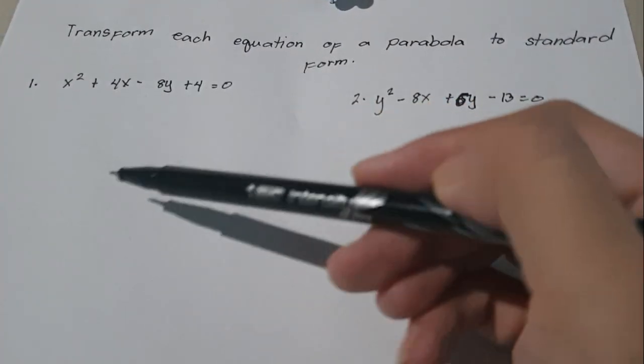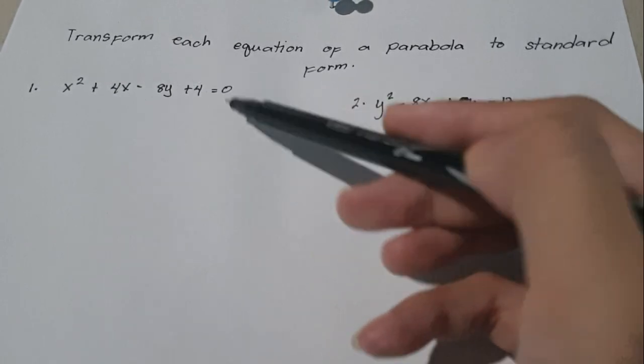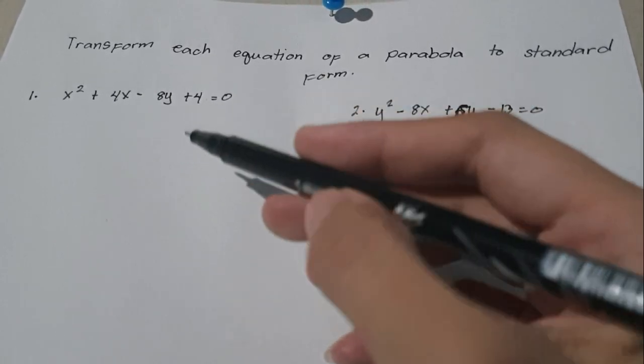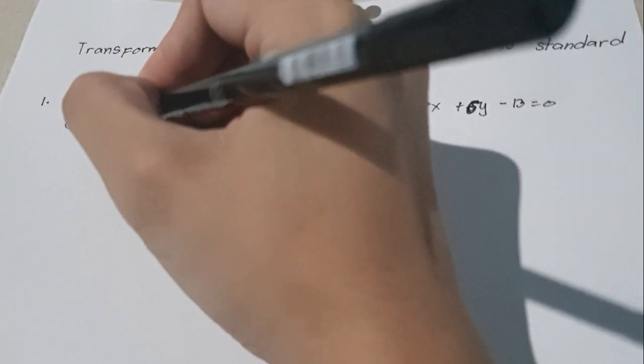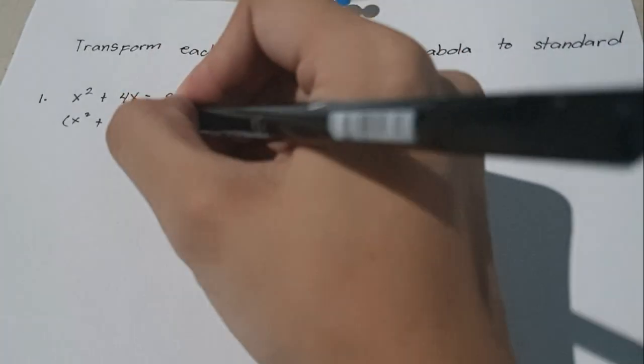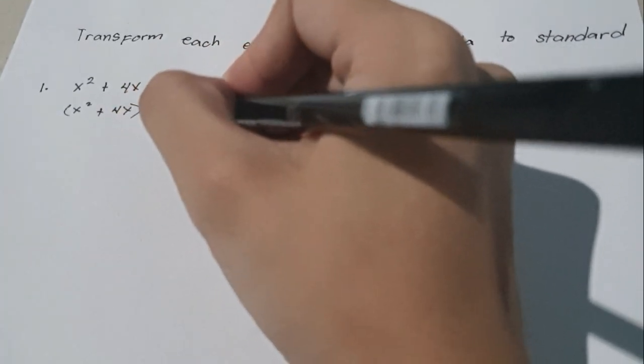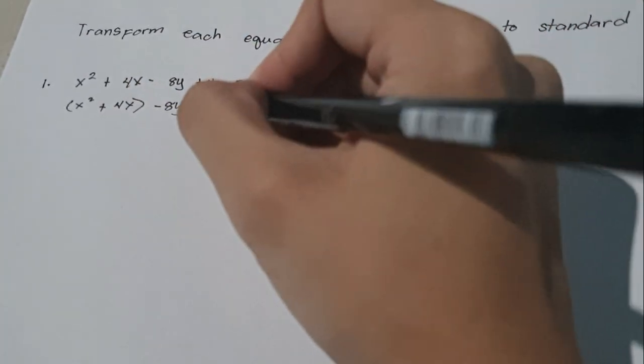In transforming the equation of a parabola from general to standard form, the first step is to group the terms with the same variable. So we will group x squared and 4x. We have the quantity of x squared plus 4x, minus 8y plus 4 equals 0.